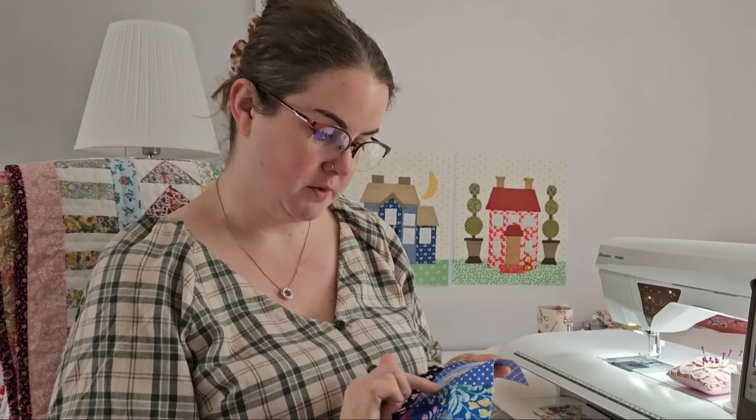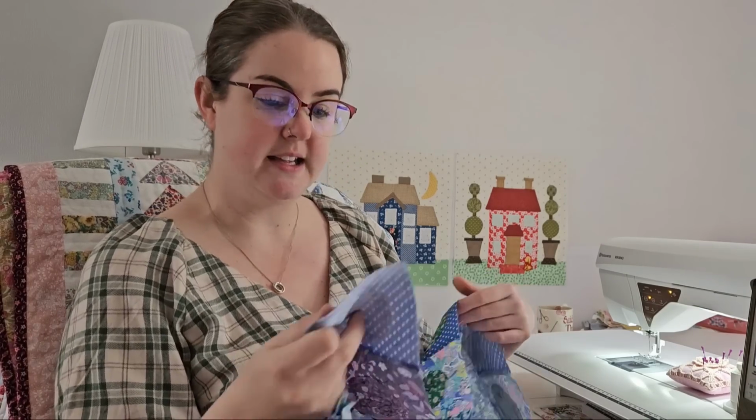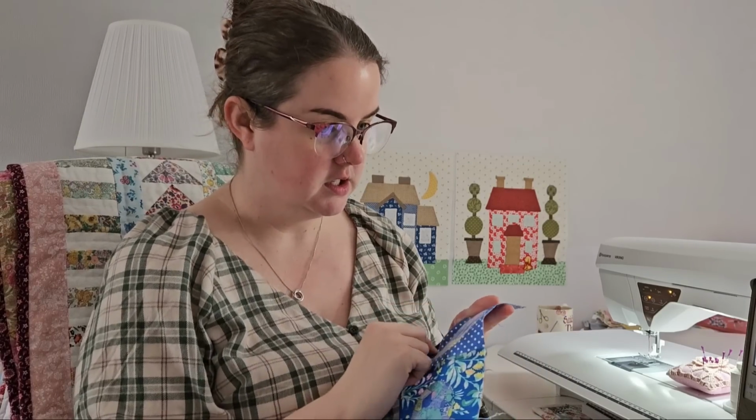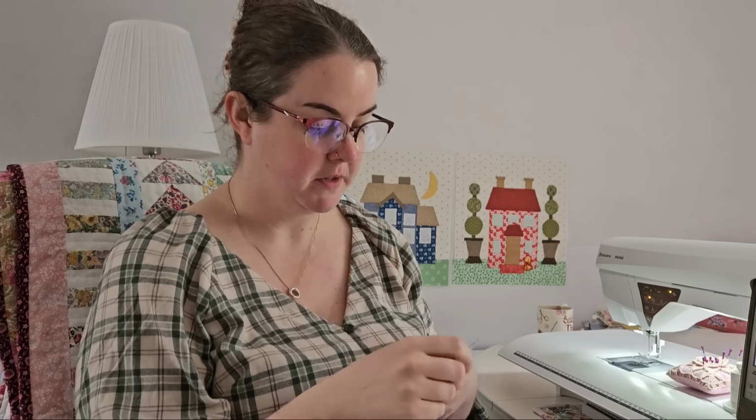What I do immediately notice is the applique. I have ironed these ones that are joined, and the applique is a lot flatter, obviously after joining. So before you iron them, they are quite puffy. They have a little bit of dimension.